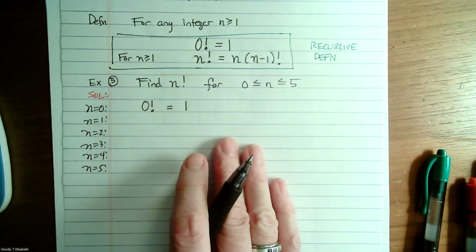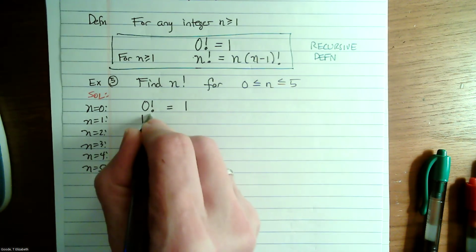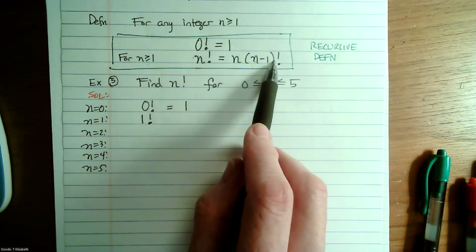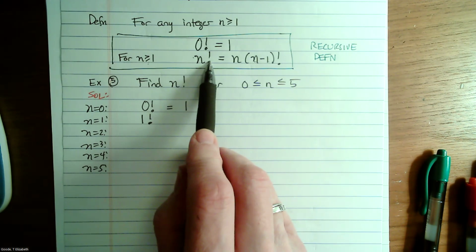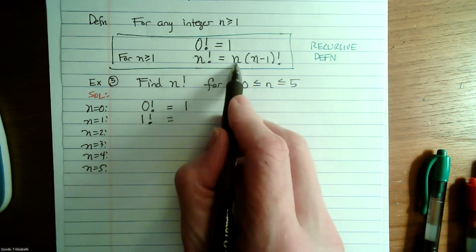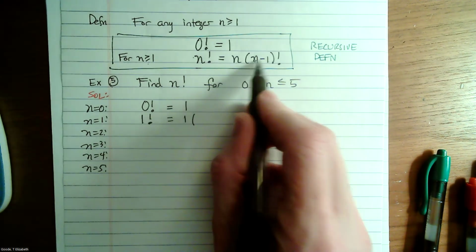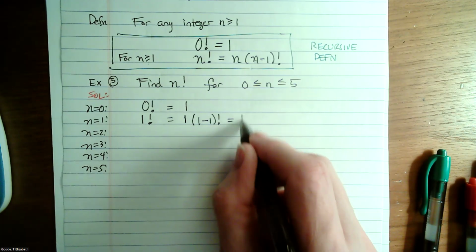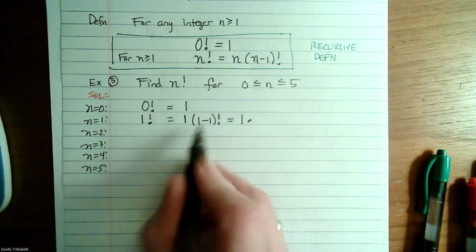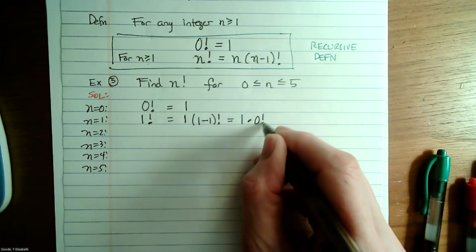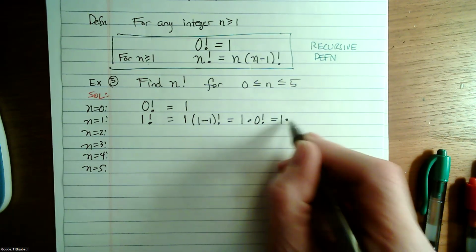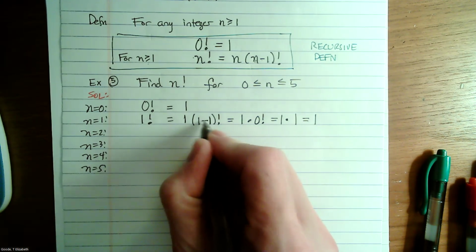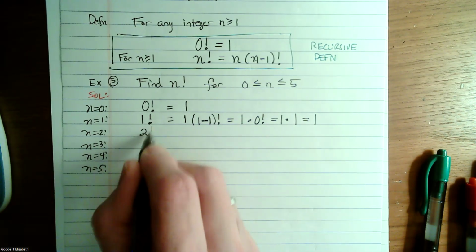So that's it for n equals 0. Now, when n is 1, we want to find 1 factorial. So we start to use the recurrence relation. This part's called the recurrence relation. It says 1 factorial is equal to 1 times the quantity 1 minus 1 factorialized. Well, that's 1 times 0 factorial. But we know that 0 factorial is 1, so this is 1 times 1, which is also 1. Seems like a lot of work to get 1, but there's good reason to do this practice.